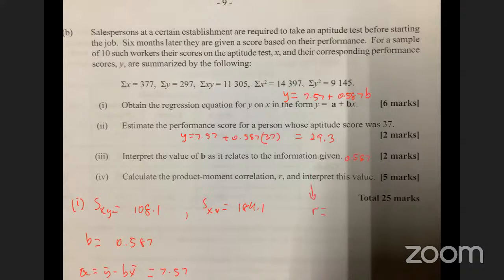What's the correlation value there? Nice job, Grant. Anybody have a correlation value? Yeah, I have 0.44 around there.